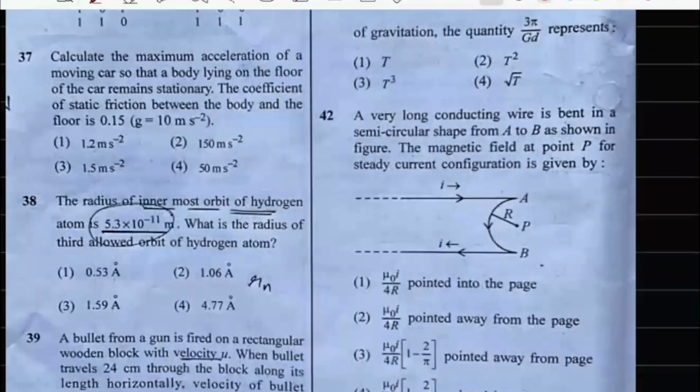Maximum acceleration of a car so that the body lying on the floor of the car remains stationary. Coefficient of friction between the body and the floor is 0.5. Okay, so this is again quite easy, question 37.